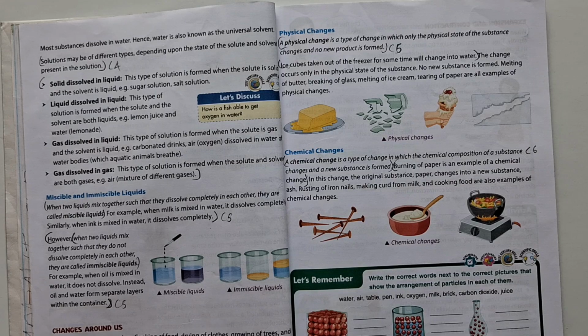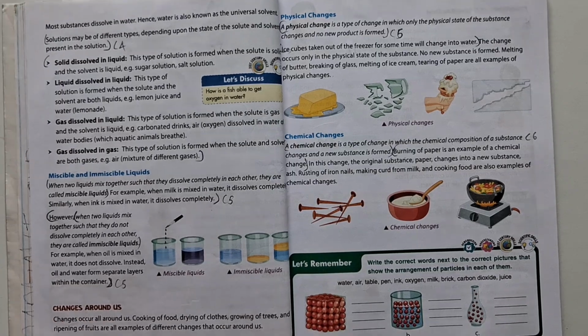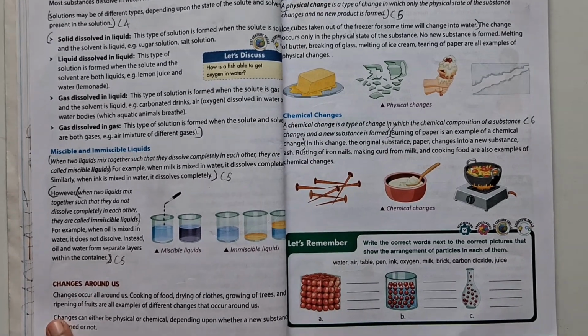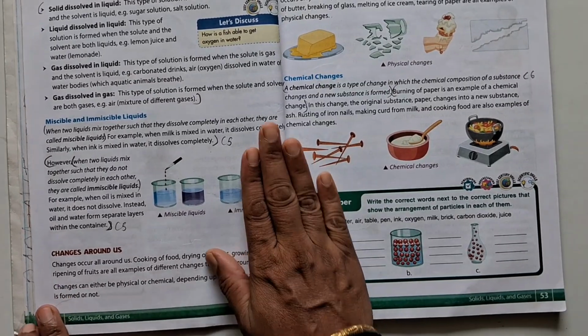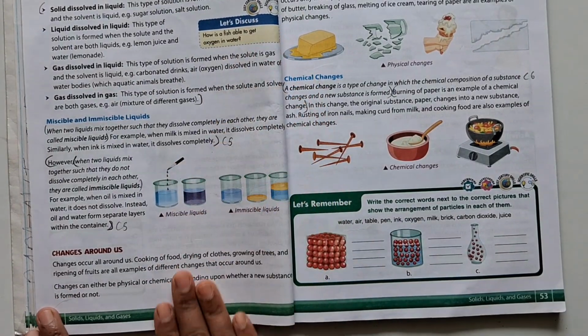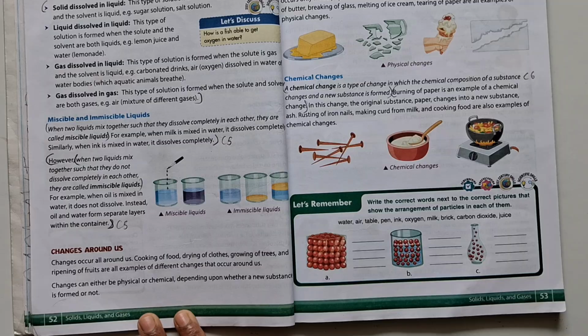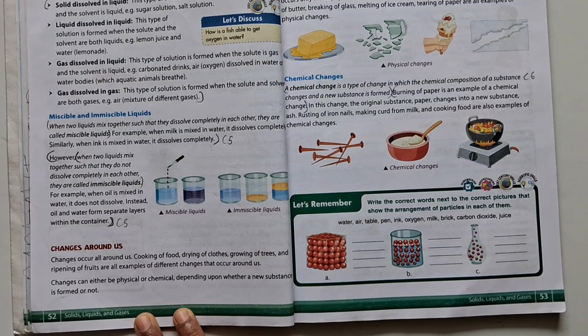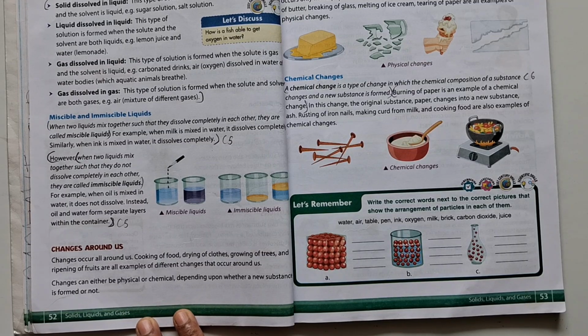Next one, our topic, miscible and immiscible liquids. When two liquids mix together such that they dissolve completely in each other, they are called miscible liquids. For example, when milk is mixed in water, it dissolves completely. Similarly, when ink is mixed in water, it dissolves completely.